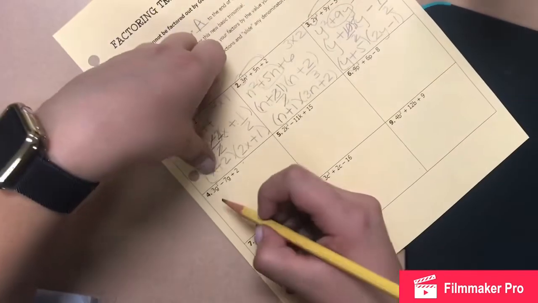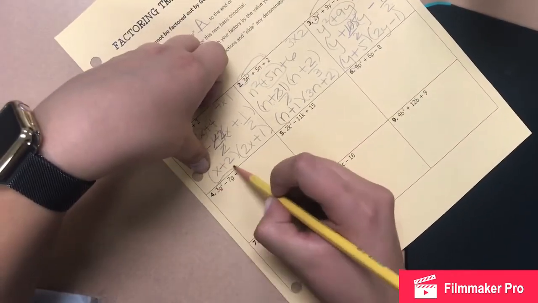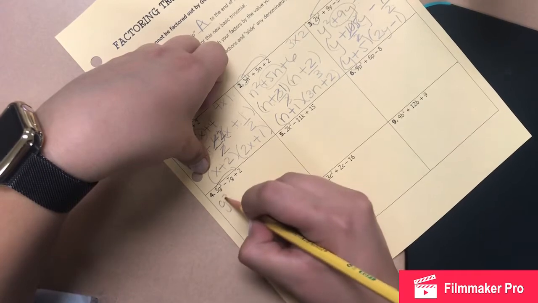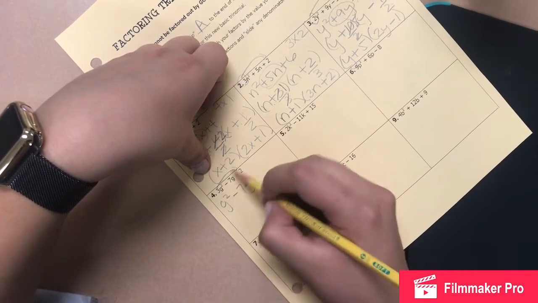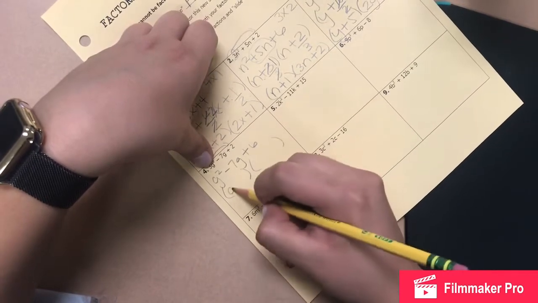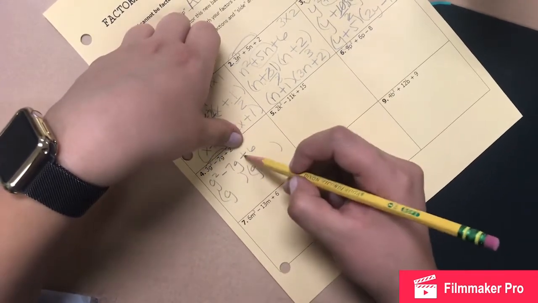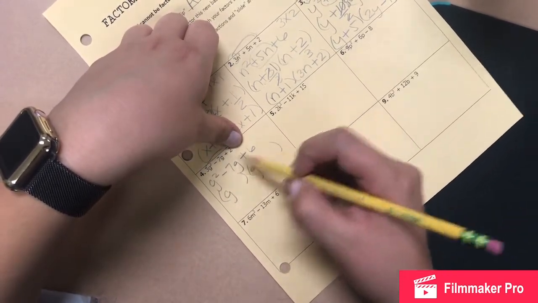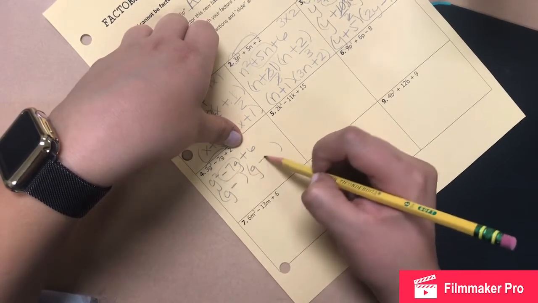And that's just the same process over and over again. So number 4, there is no GCF. I'm going to slip that 3 to the 2, so g squared minus 7g, 3 times 2 is positive 6. Then I'm going to break it up into two binomials. Since c is positive, that means they're both going to be the same. b tells me that they're both going to be negative.